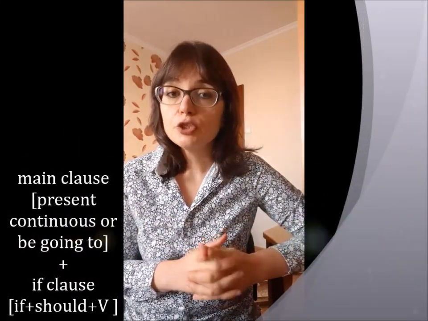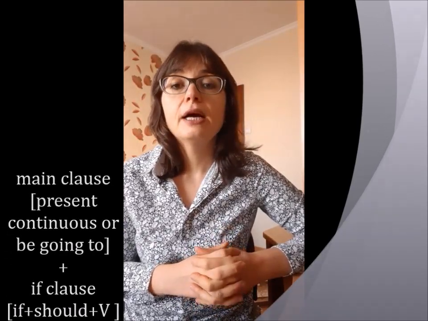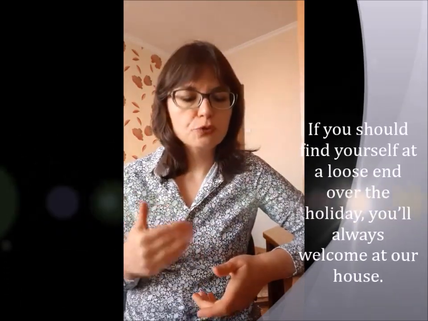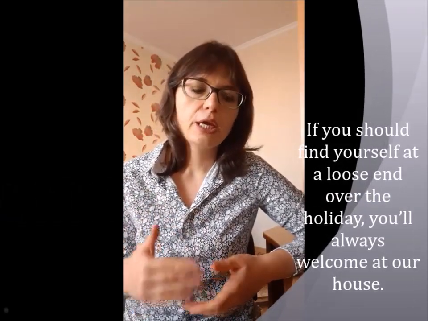Finally, I would like to draw your attention to the use of should in conditional type 1. Should can be used after if and before the verb to weaken the possibility of that action, implying by any chance, as in the example, if you should find yourself at a loose end over the holiday, you will always be welcome at our house.